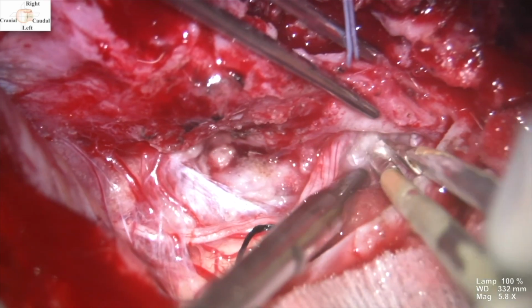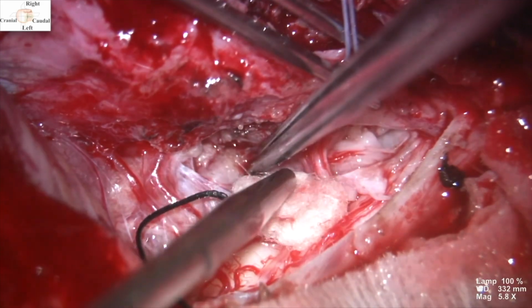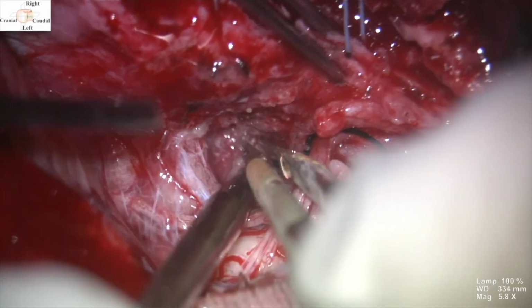Working through the windows below and above the dorsal nerve root of C2, the lateral dural attachment of the tumor was coagulated and the lesion was internally decompressed.